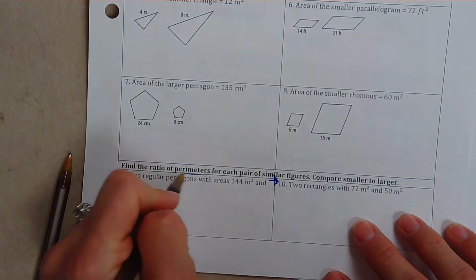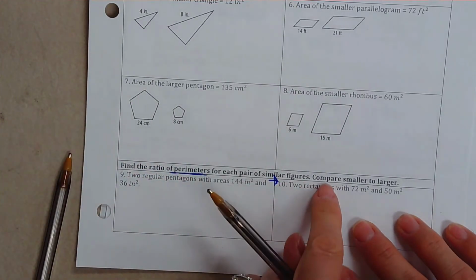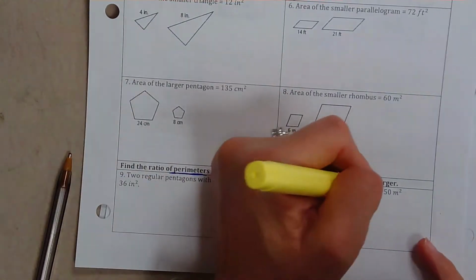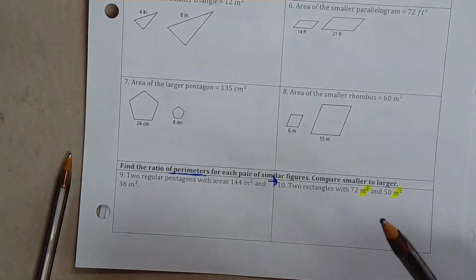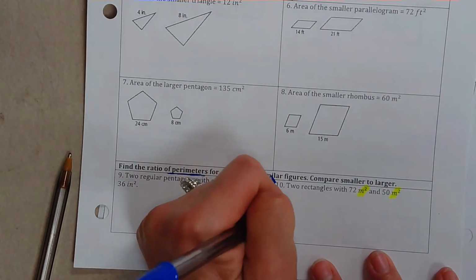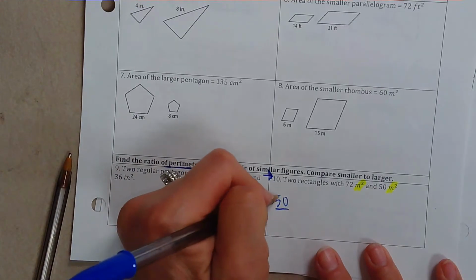Find the ratio of perimeters, similar figures. Compare smaller to larger. Well, I don't know if you notice, but this is given to you squared already, which means that it's already your area. It's already in terms of area. So what we're going to do is we're going to figure out the scale factor.